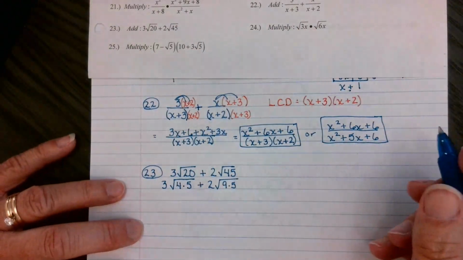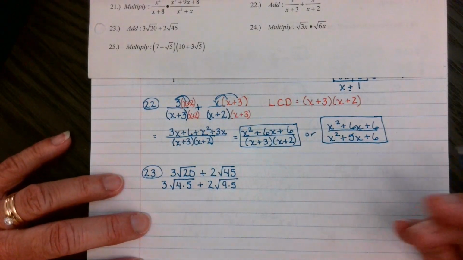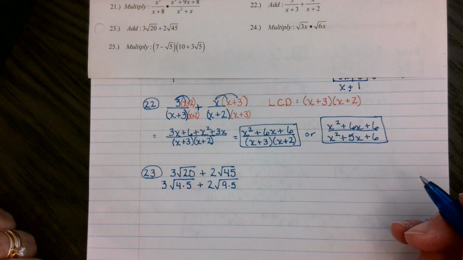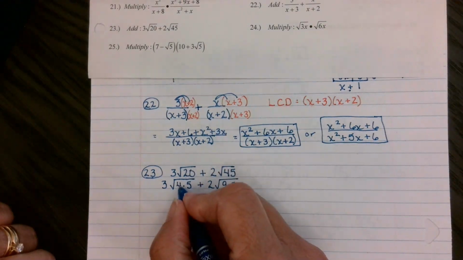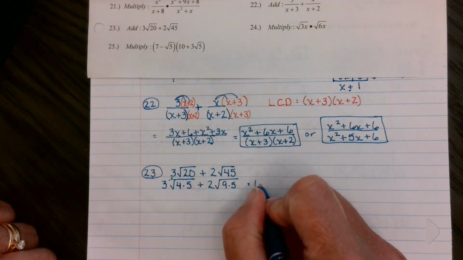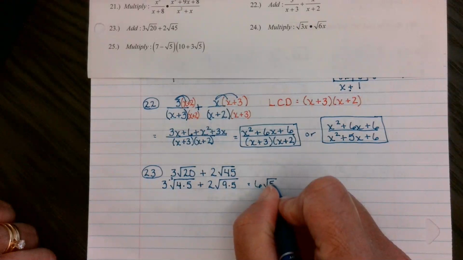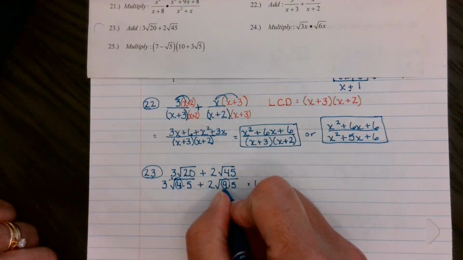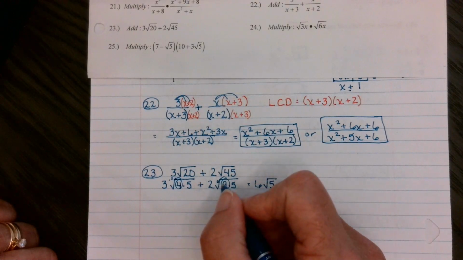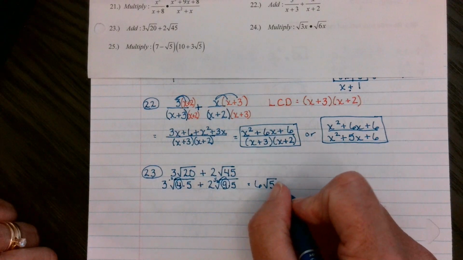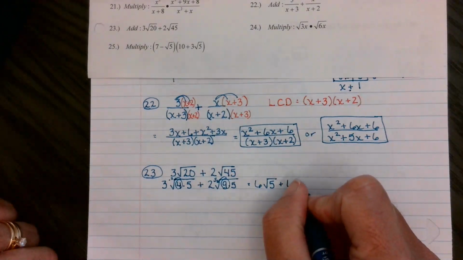Okay, now here's the deal, guys. I'm going to split this up and do it really slow because for some reason people were having trouble. I personally would have taken the square root of 4, which is 2, and then multiplied this times 2, and I get 6 times the square root of 5. That's how I do it, okay? I take the square root of 9, which is 3, not square root of 3. It gives me 3. 2 times 3 is 6 times the square root of 5.